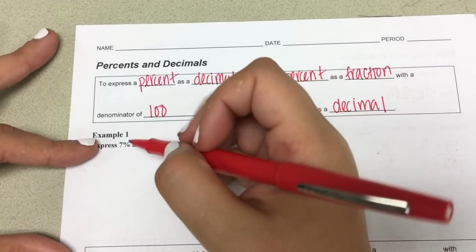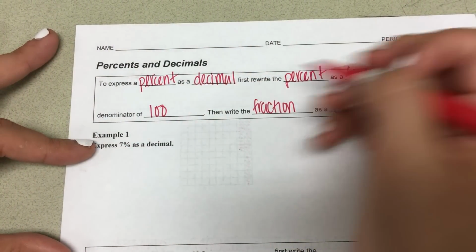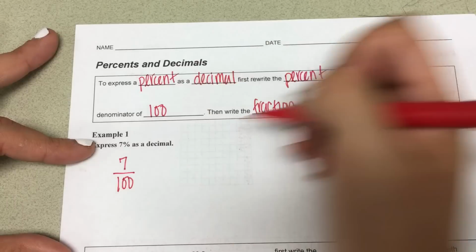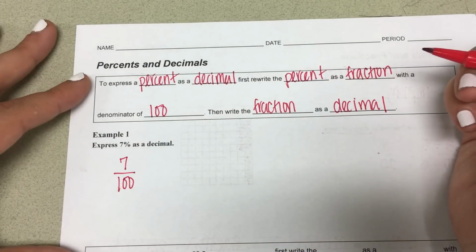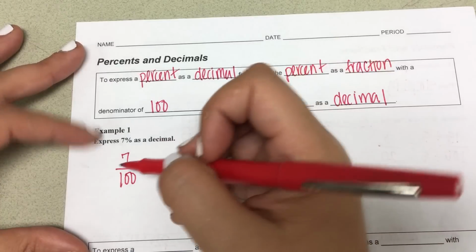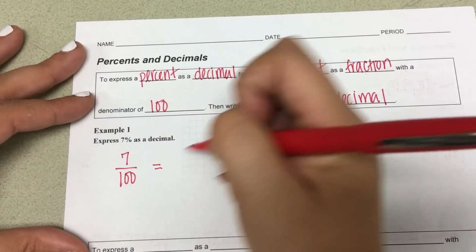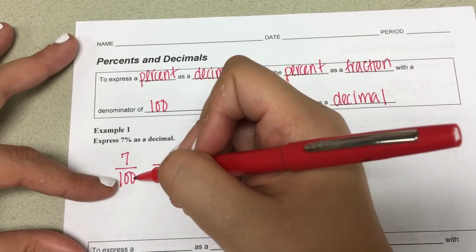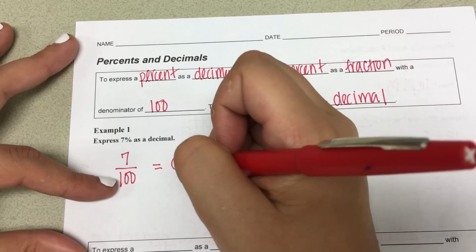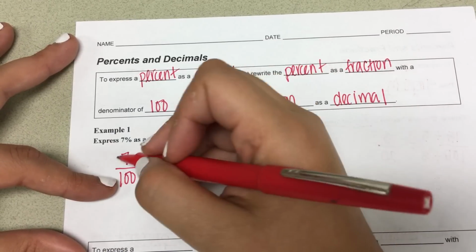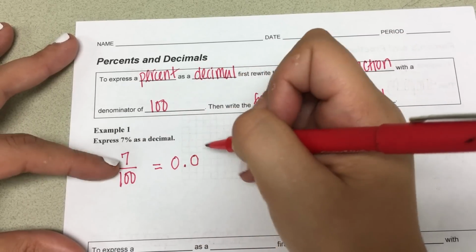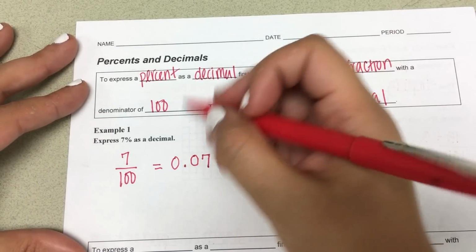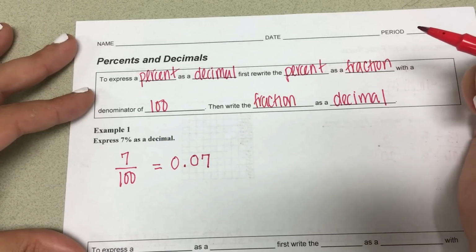Okay, so we have 7%. We want to write this as a fraction. 7 out of 100, because percent is always out of 100. Now, all we have to do is write this fraction as a decimal. How do I write 7/100ths as a decimal? Well, that means the 7 is in the hundredths place, so we have 0. Do we have anything in the tenths place? No, so we have to put a 0. And then the 7 is in the hundredths place, so this is where it goes. And this is how we write a percent to a decimal.